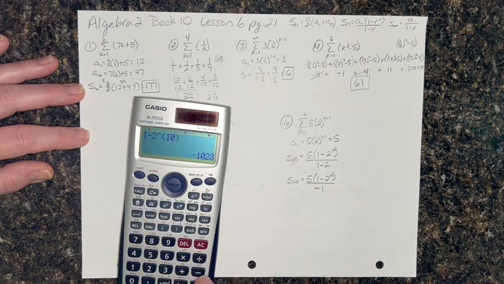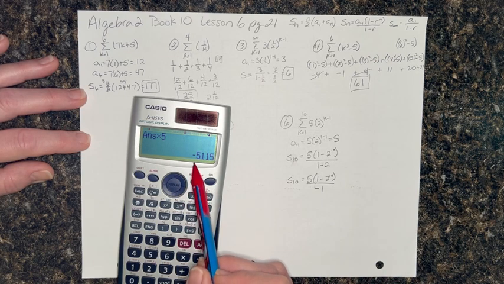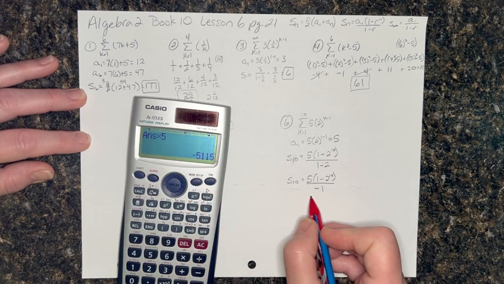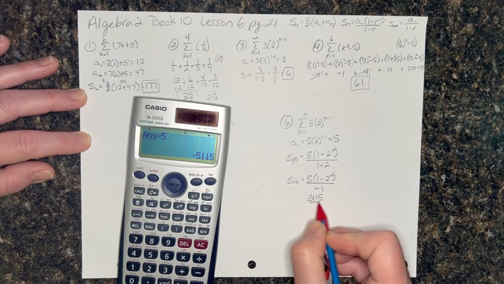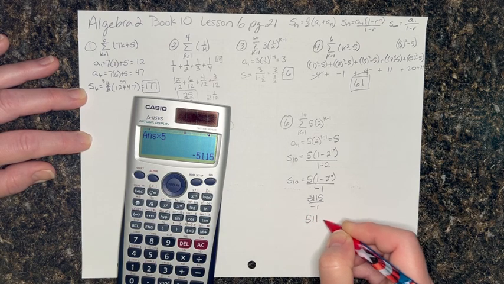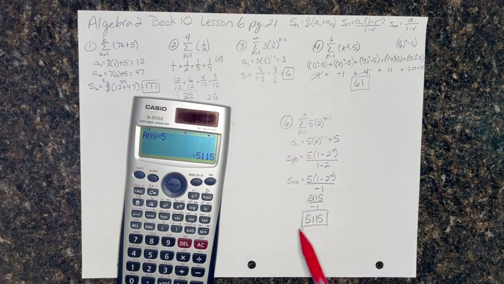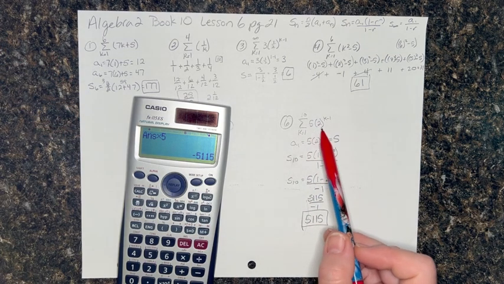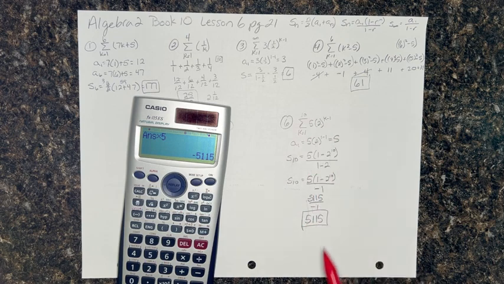I'm going to multiply that by 5. So negative 5,115 over negative 1 gives me a positive 5,115. Okay, so the summation of 5 times 2 raised to the power of k minus 1 from k equals 1 to 10 is 5,115.